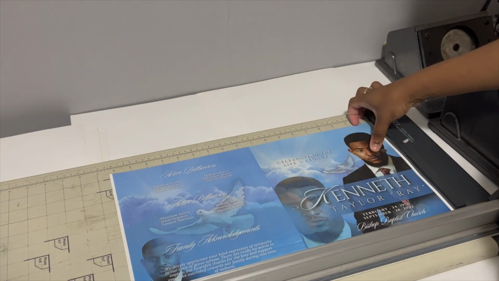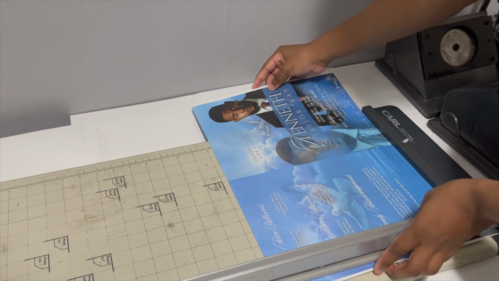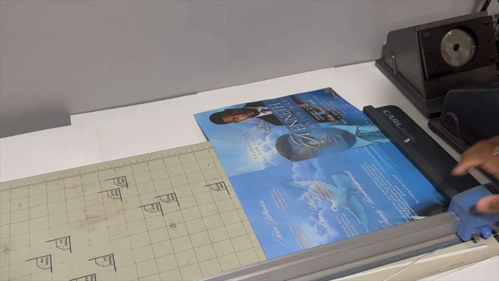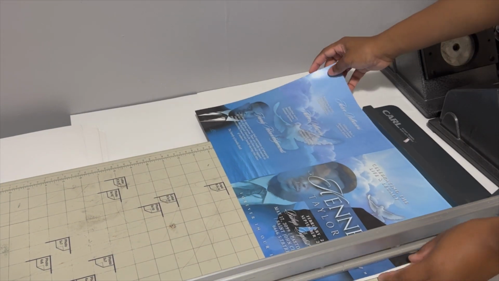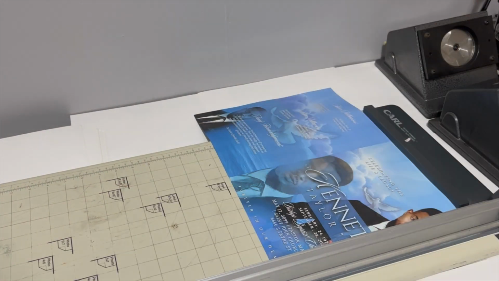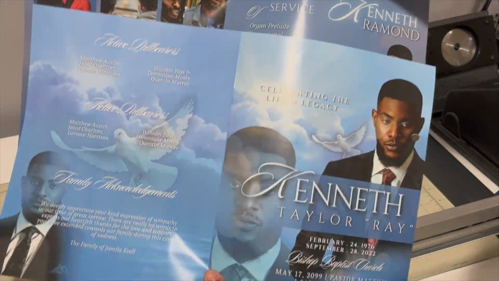Also, I want to add that when we do have a bulk order of funeral programs, we do not cut it one by one. We usually have our big old cutter and our folder and stapler machine to do this work for us. This is just for example for you guys.